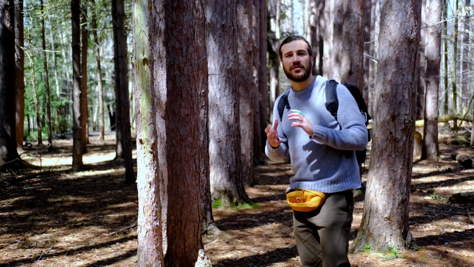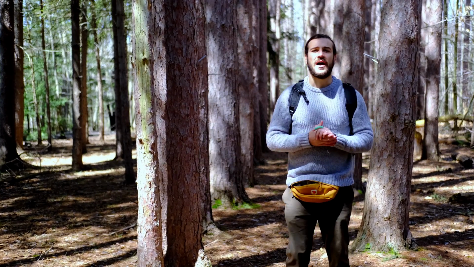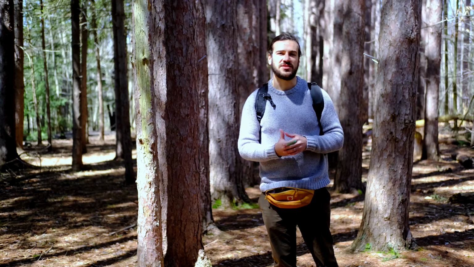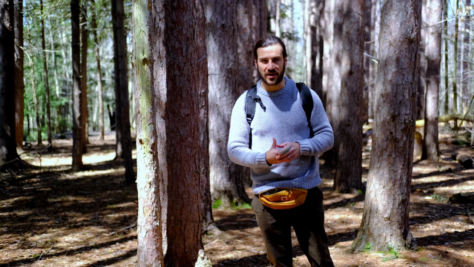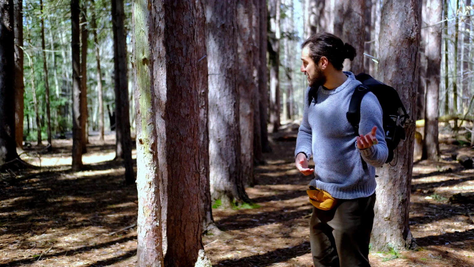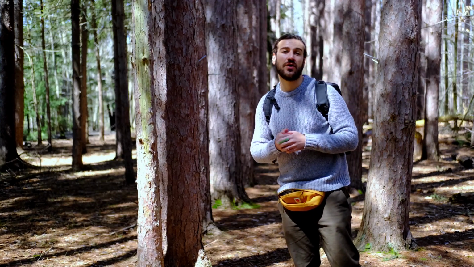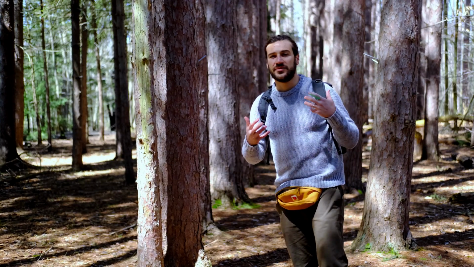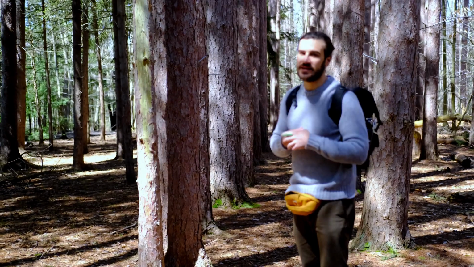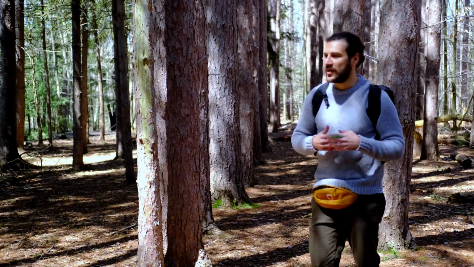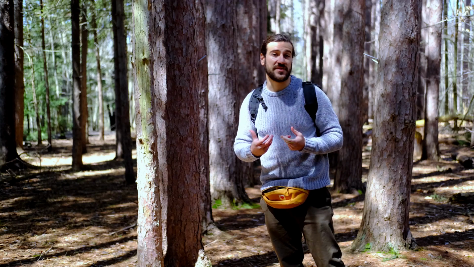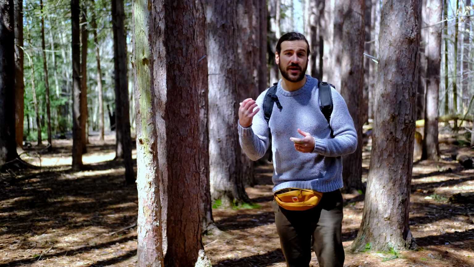Trees that are closer together are going to grow less robustly. They're going to grow slower. So again, here's a great example of an even-aged single species cohort to better understand how cohorts establish themselves in ecosystems in our own backyard.